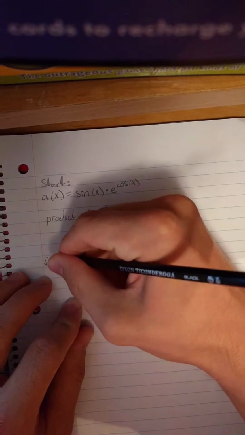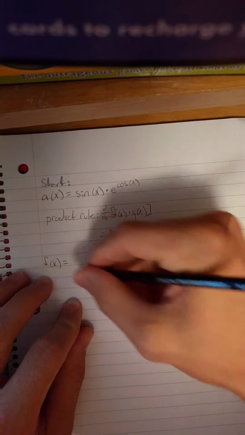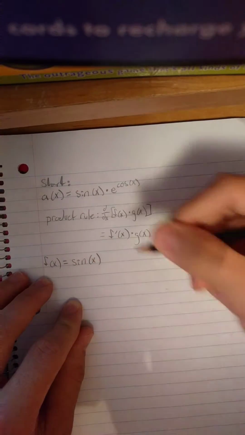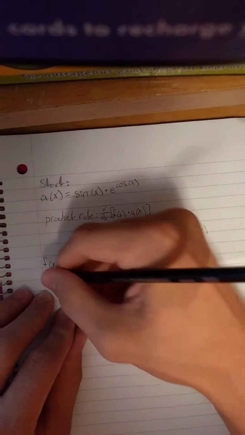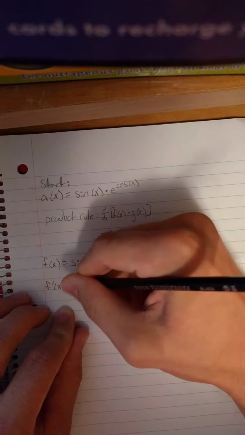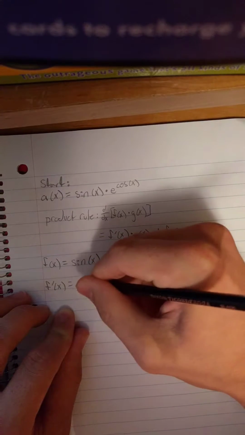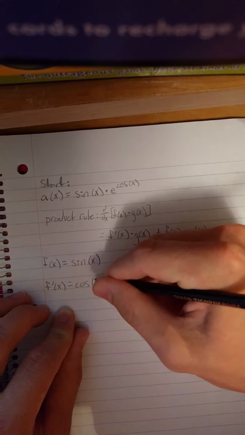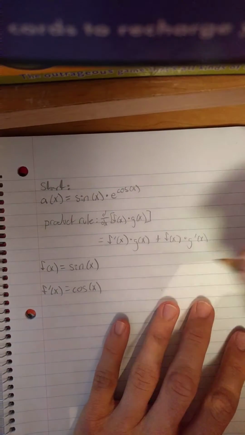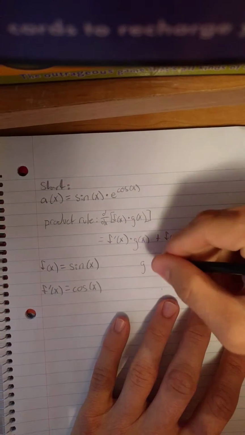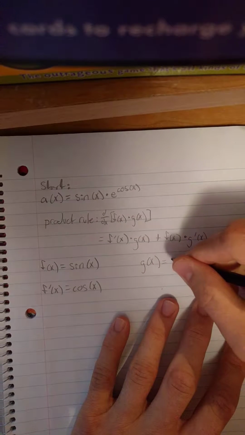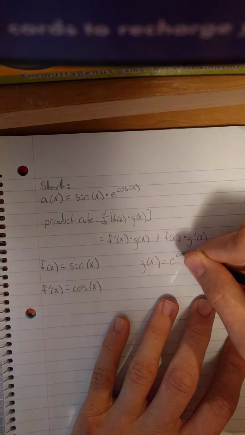F of x is going to be equal to sine of x. So we know that f prime of x must be cosine of x. So now we're going to look at g of x. G of x is equal to e to the cosine of x.